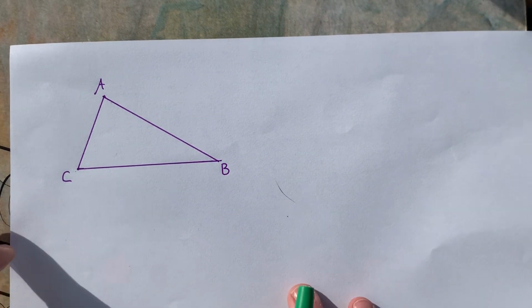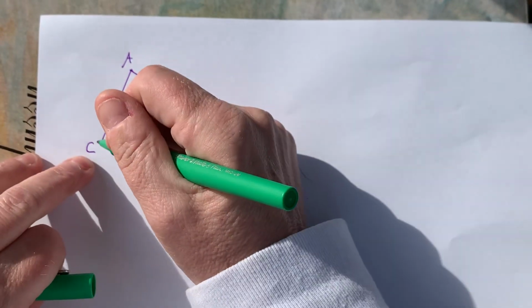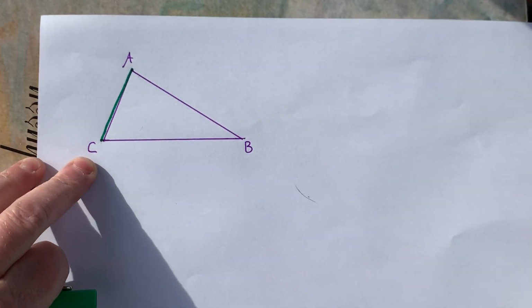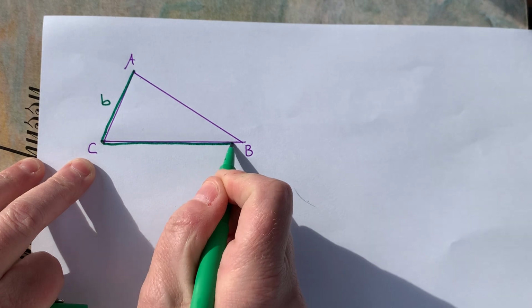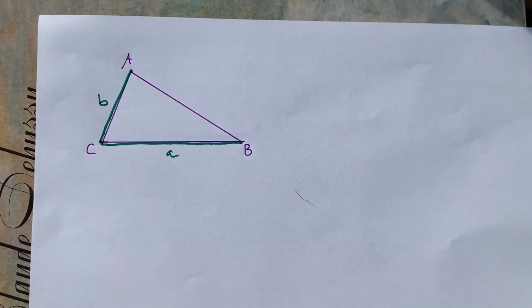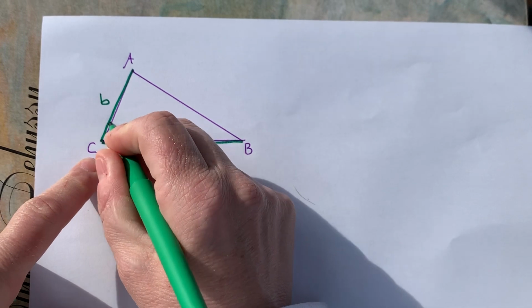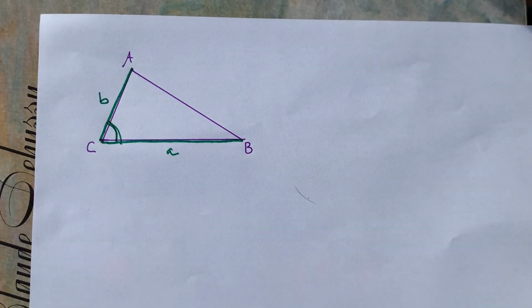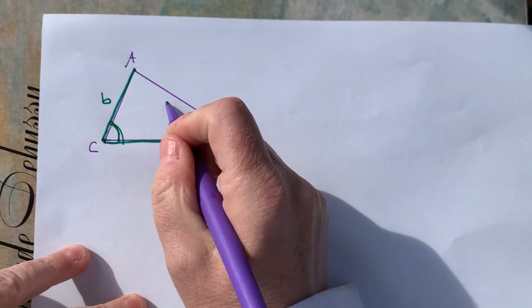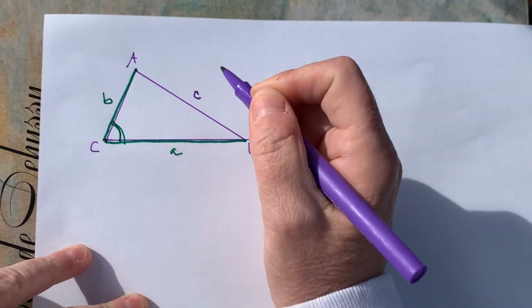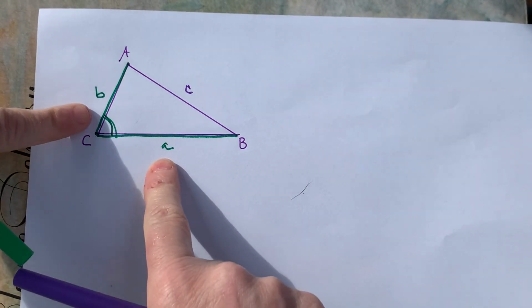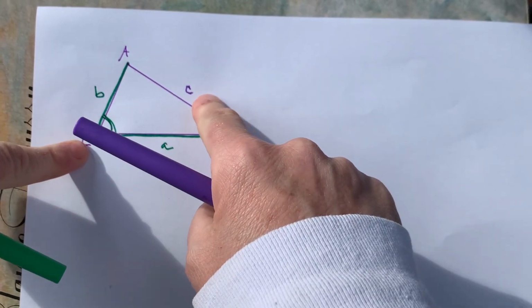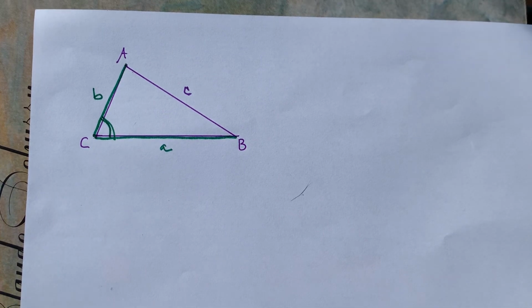So let's say I've got this triangle here. And let's say that the things that I know, I'm going to mark in green. Let's say I know this side right here. I'm going to call that B. Let's say I know this whole side right here. I'm going to call that A. Let's say that I know this angle right here, angle C. And let's say that the thing that I'm looking for is the side that's across from that angle, side C. So I've got a side angle side situation, 2 sides and a contained angle, and I'm looking for the side that is across from the angle that I know.